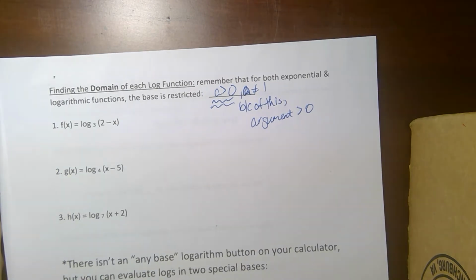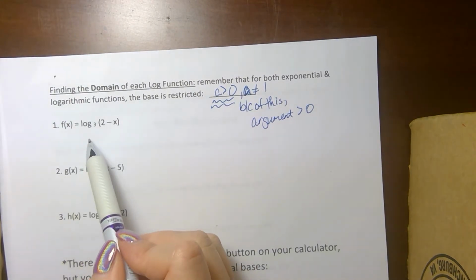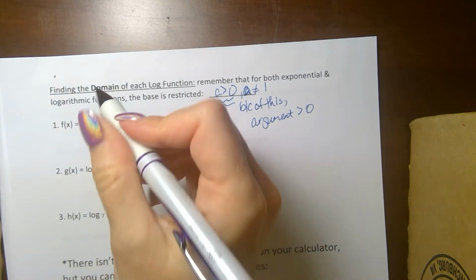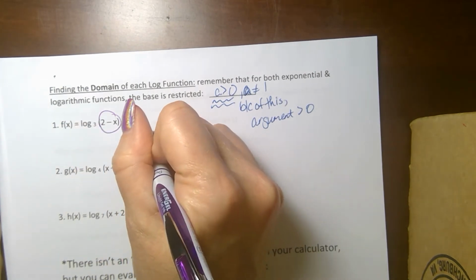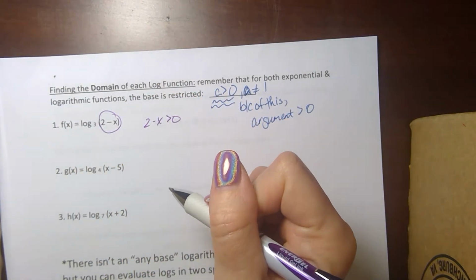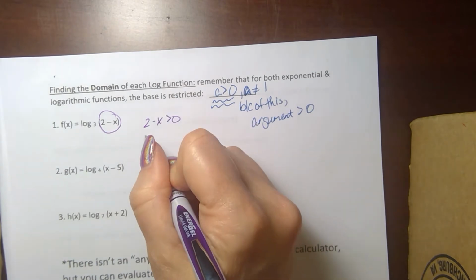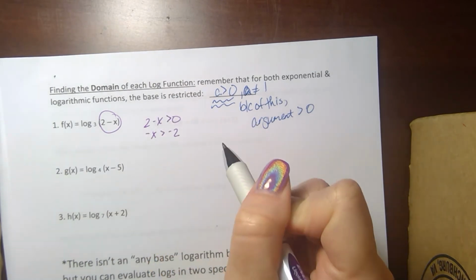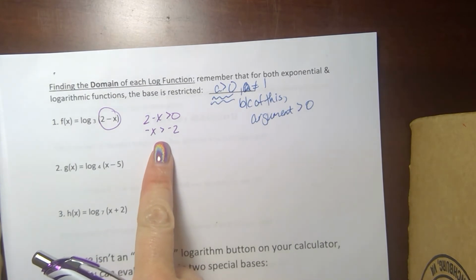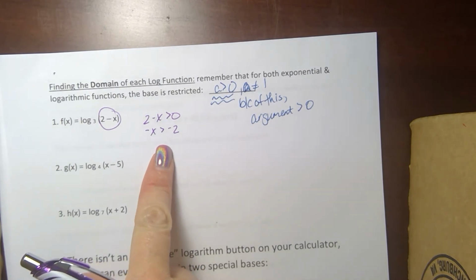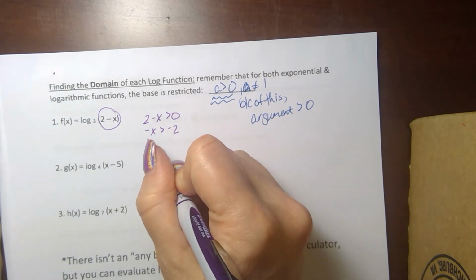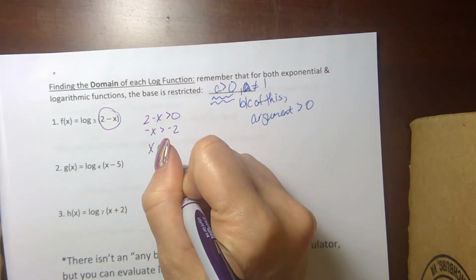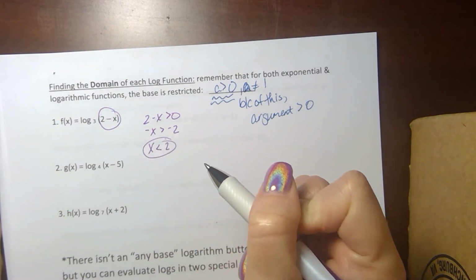So if I've got f of x equals log base 3 of 2 minus x, well, if 3 is positive, then this has to be positive. So we're going to set that greater than 0 and solve. We subtract 2 from both sides and get negative x greater than negative 2. Now think about this. We're solving like it's an equation, except that with an inequality, if you have to divide by a negative, it reverses the inequality symbol because it changes the way the sides relate to each other. So when I divide by negative 1 to finish solving for x, I end up with x less than 2.